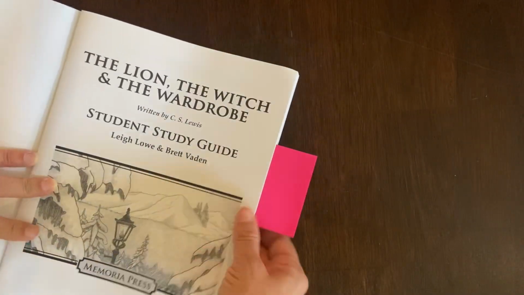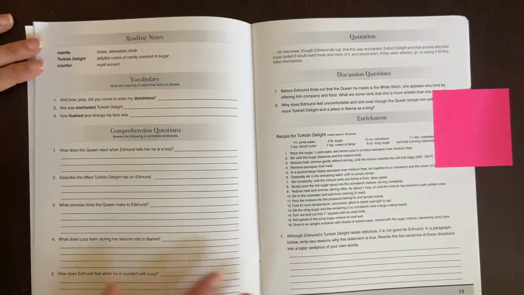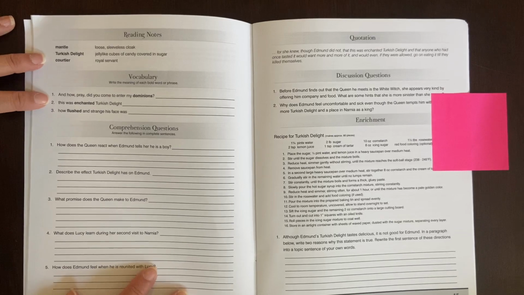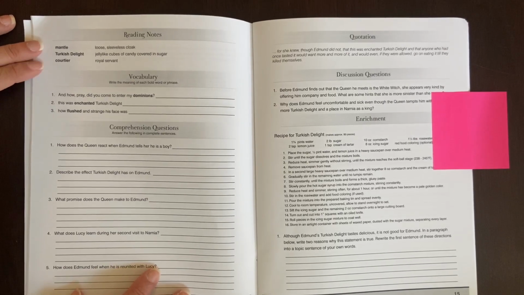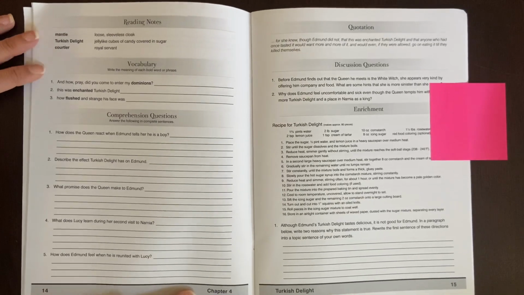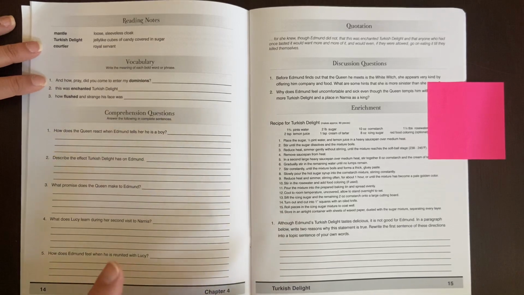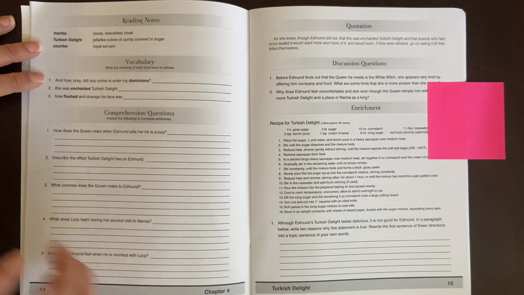So I'm going to flip to one particular marked lesson to show you today. And again, you can get a more robust sample on the Memoria Press website. But I'm using this one for a particular reason, which I will tell you in just a second. This is for chapter 4. The basic layout of all Memoria Press literature guides is you have these various different chunks that students are going to be responding to.